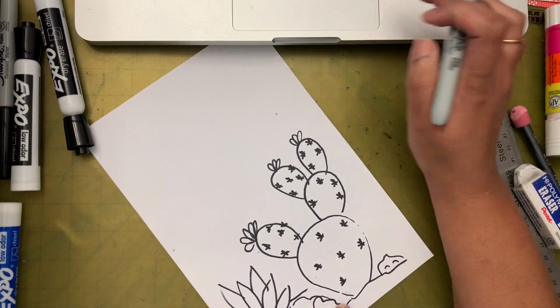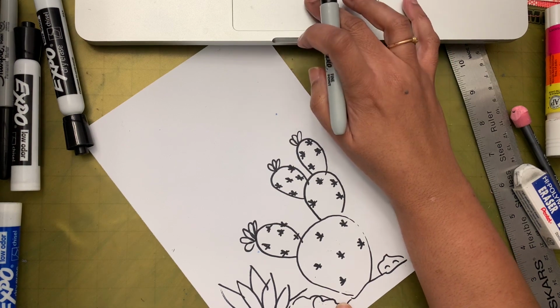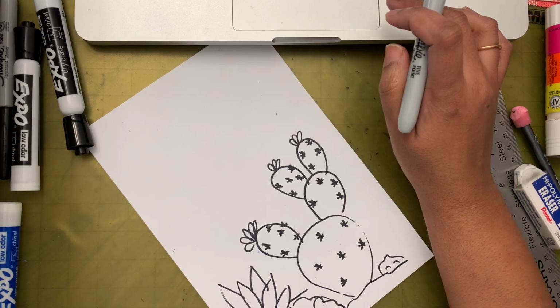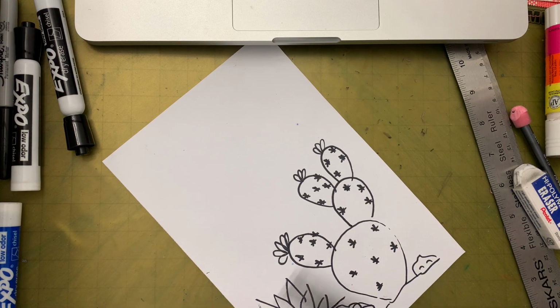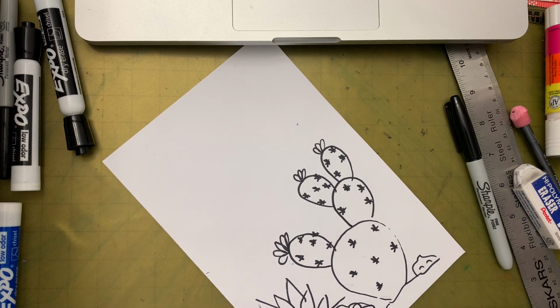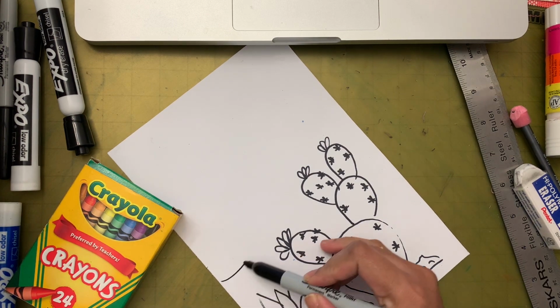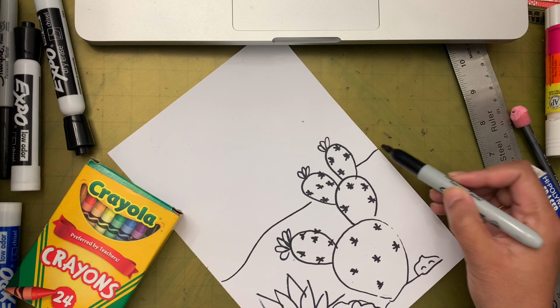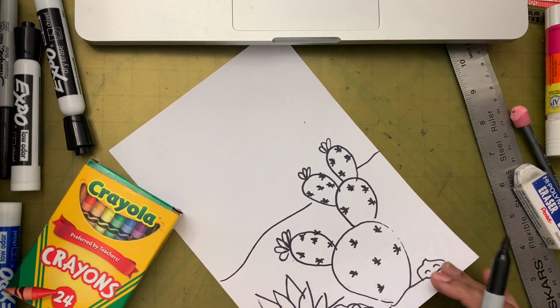Okay, so I have this agave plant and this prickly pear in the foreground. Now I'm going to draw a line here to separate the foreground from the middle ground.